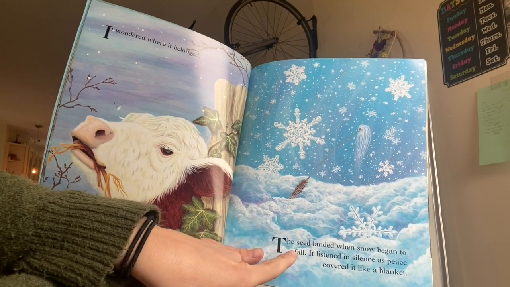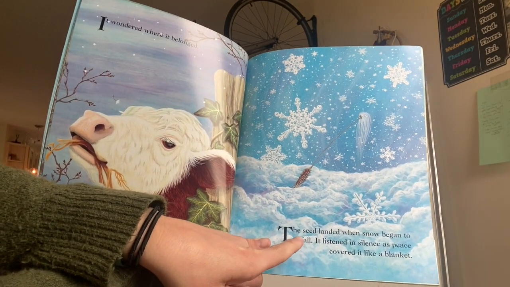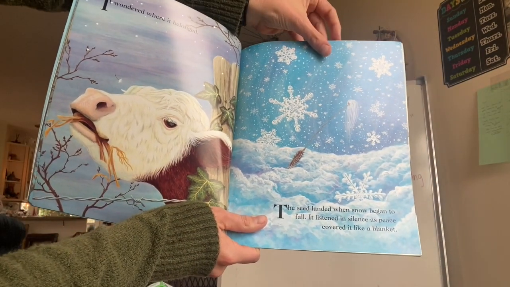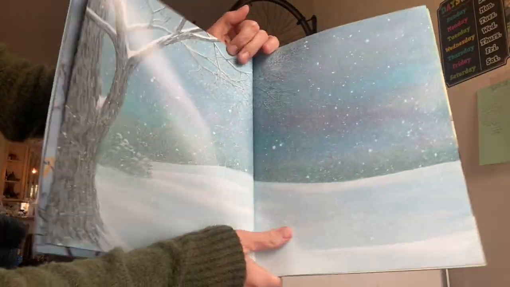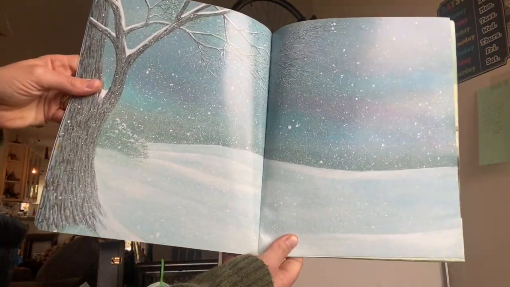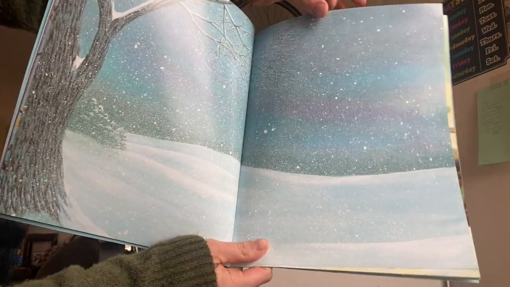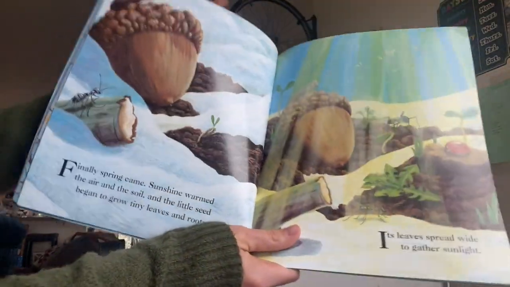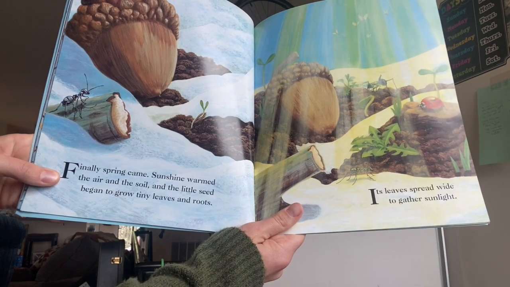The seed landed when snow began to fall. It listened in silence as peace covered it like a blanket. Oh, wow. All snowy on that page. A beautiful blizzard. Finally, spring came.